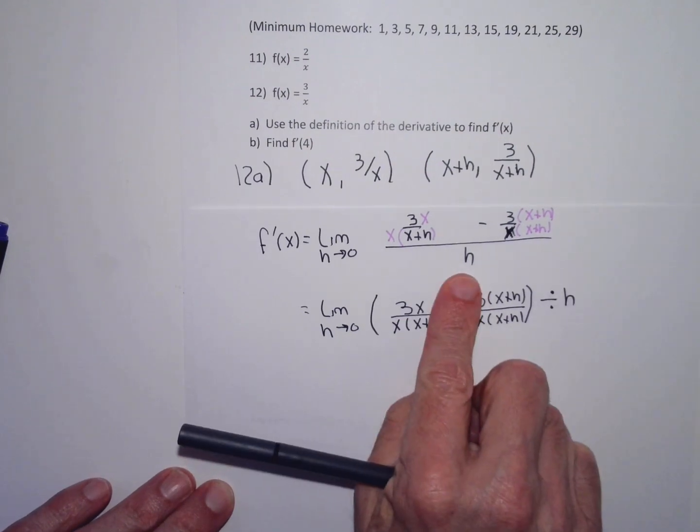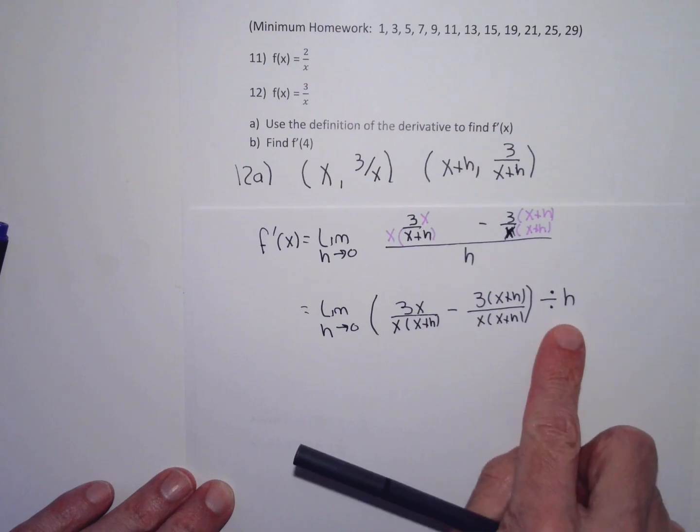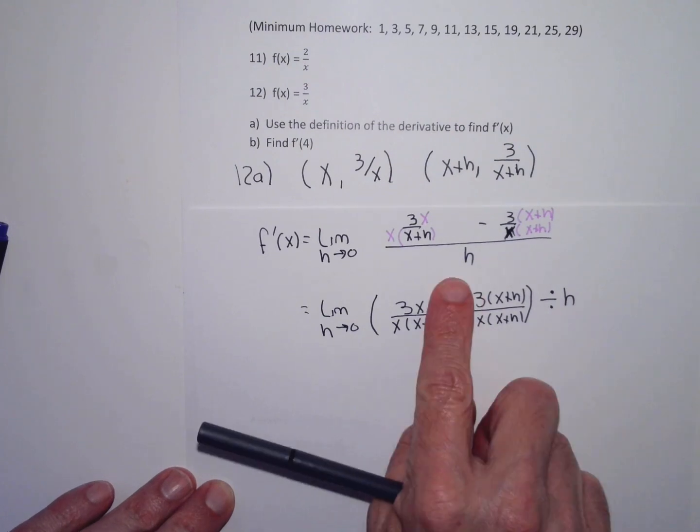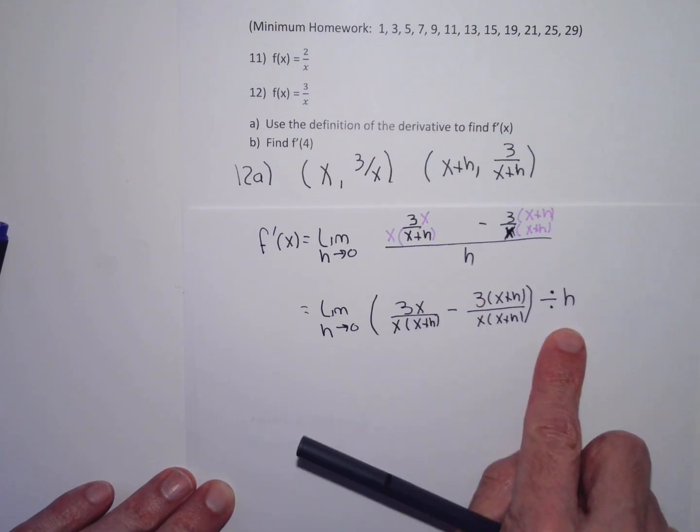So this denominator, I need a 3-layer fraction is never my friend. I'm changing this big fraction into a divide by h.